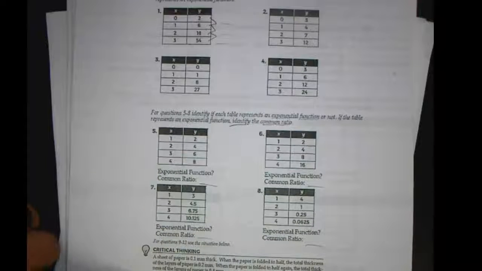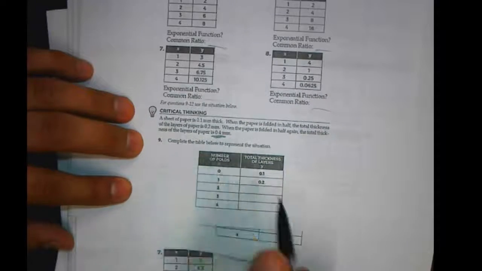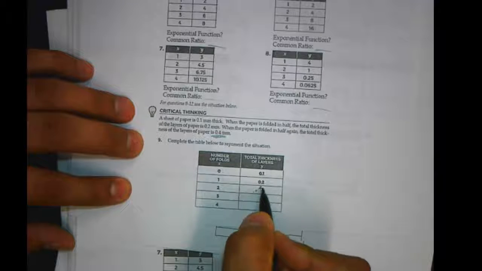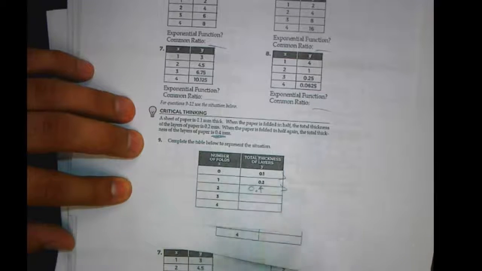Number 9, if you read it, it tells you that when you fold the paper, kind of like we did yesterday, the total thickness is going up, 0.1, 0.2, and then, sorry, let me move this up, the third term is going to be 0.4. You can fill that in already. And you might see the pattern each time. Once you figure out that pattern and you flip it over, 10 is asking you to find the function.